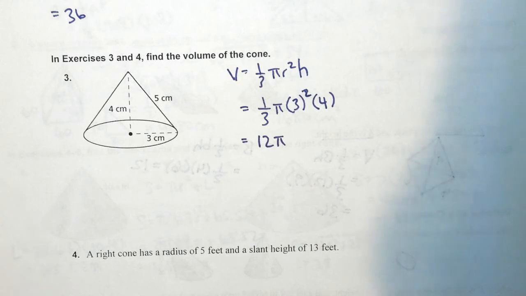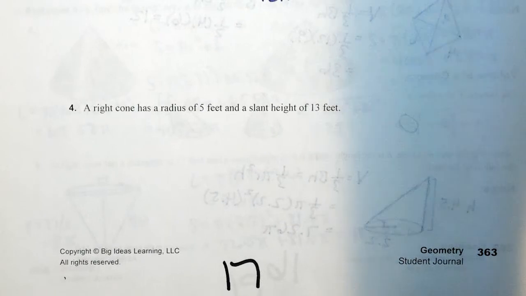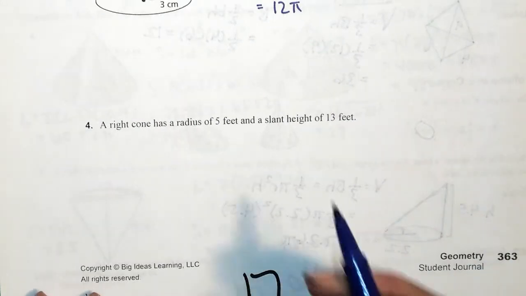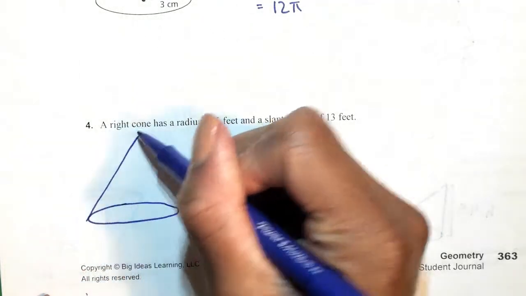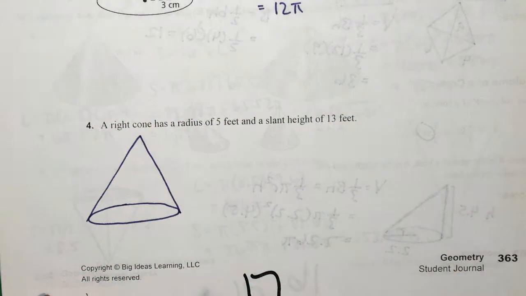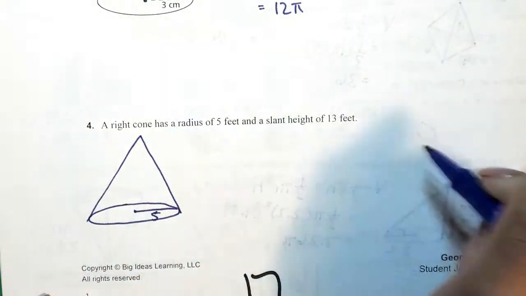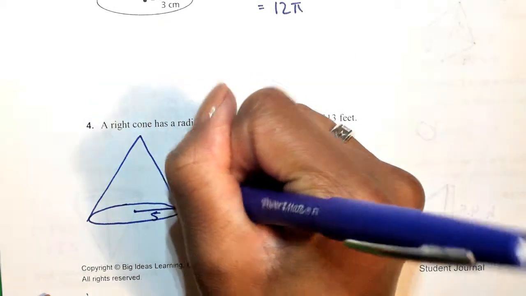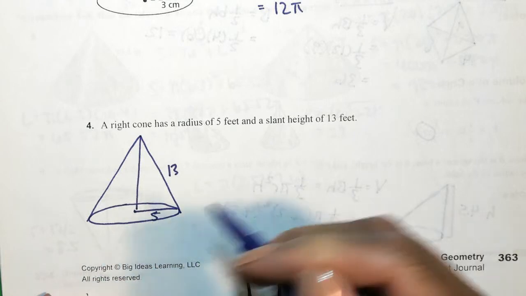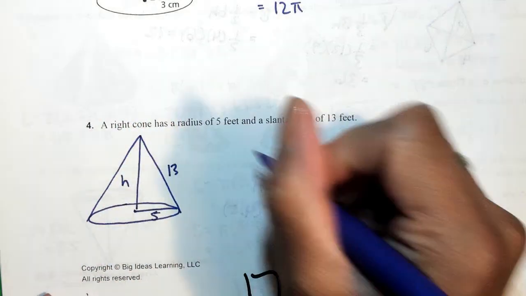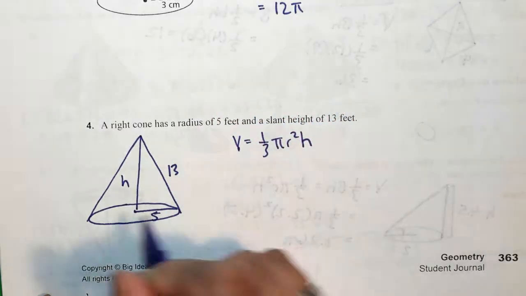So number 4, we have a right cone that has a radius of 5 and a slant height of 13. So let's draw a cone. No, it is not perfect, but we do know it has a radius of 5 and it has a slant height of 13. So remember, the slant height goes from the corner all the way to the edge of the cone. And so for the volume, we do know we need the height. So volume is 1/3 pi r squared times the height, and height's what we need.